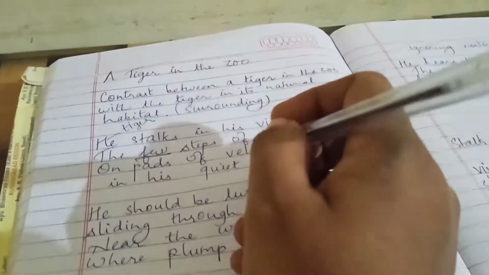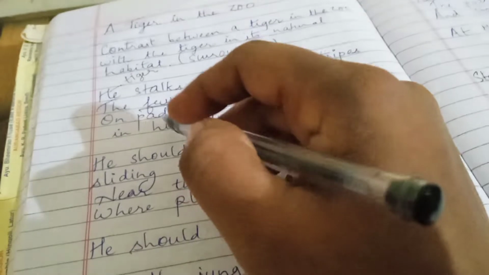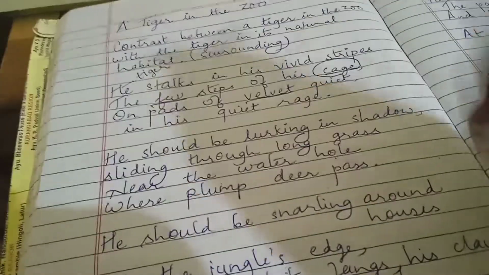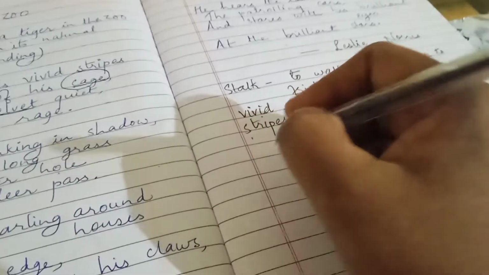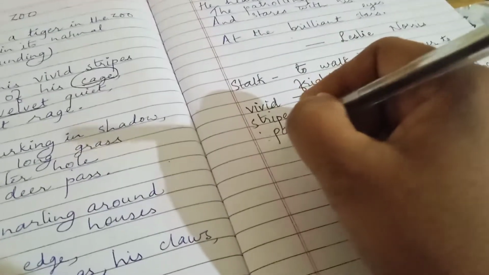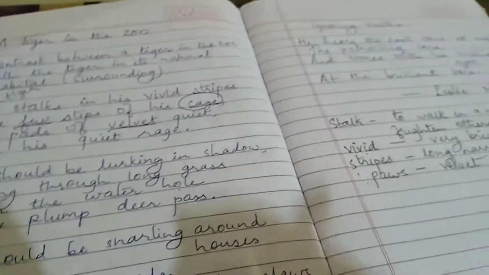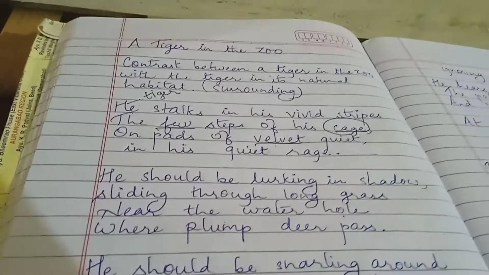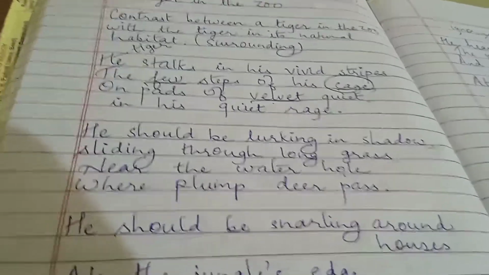On pads of velvet. Velvet is because the tiger's paws are compared to the velvet, which is very soft. So the tiger's paws are compared to the velvet. Paws are very soft. So it is a comparison of the tiger's pads to the velvet. So the figure of speech is metaphor.